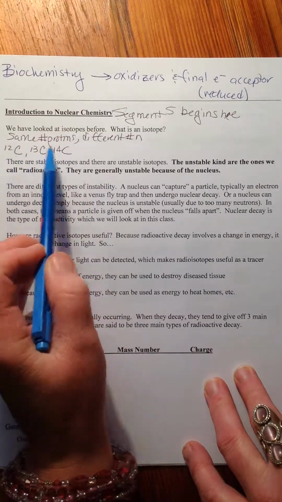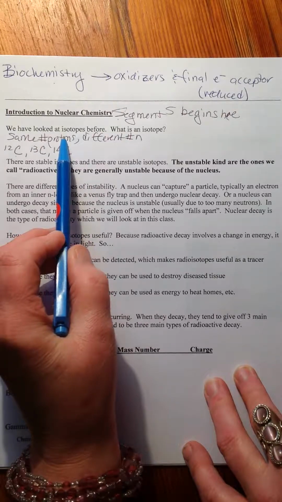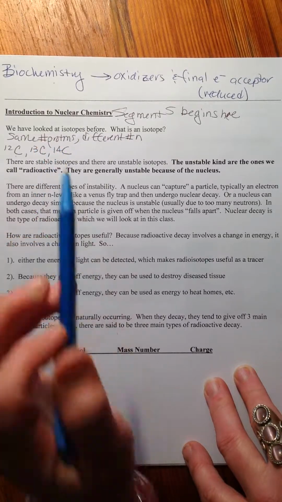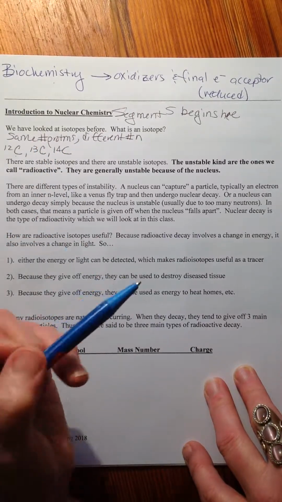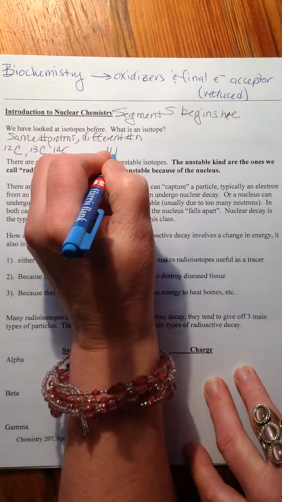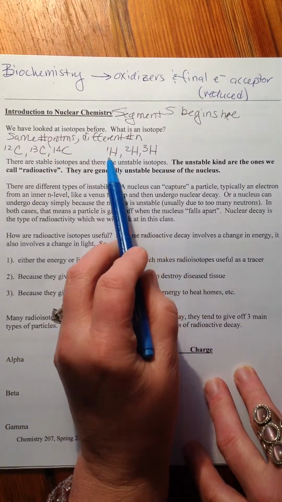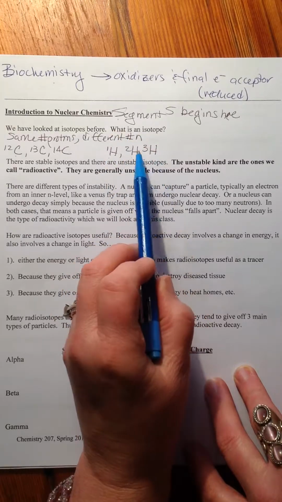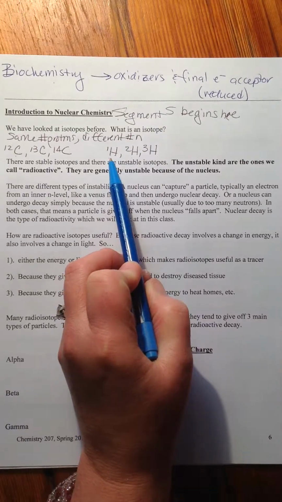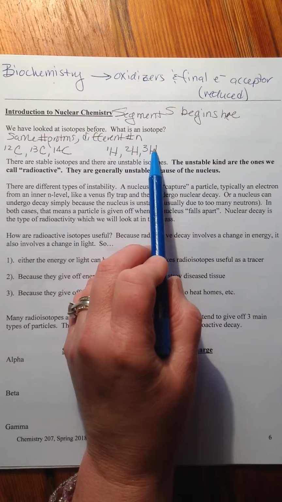protons. Remember, you look at the periodic table to tell you the number of protons or atomic number, but they have different numbers of neutrons. This one has 6, this one has 7, this one has 8. If you don't remember how to do that, go back and review your earlier notes. Hydrogen-1, hydrogen-2, hydrogen-3 are all isotopes of hydrogen because all of them have 1 proton, thereby making them all hydrogen, but they have different numbers of neutrons. This one has 0, this one has 1, this one has 2.